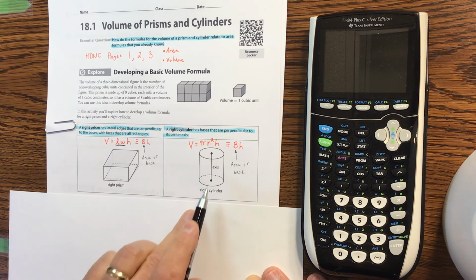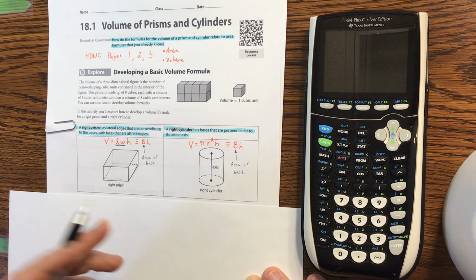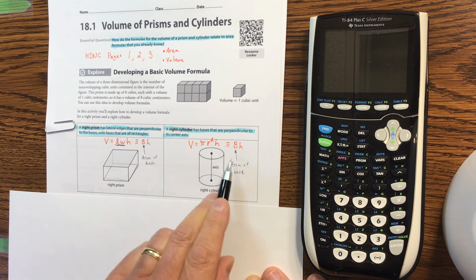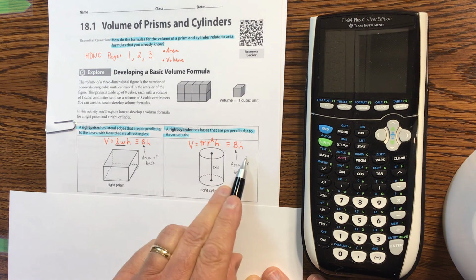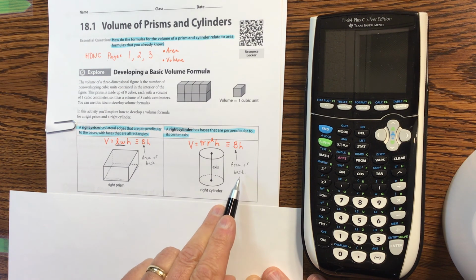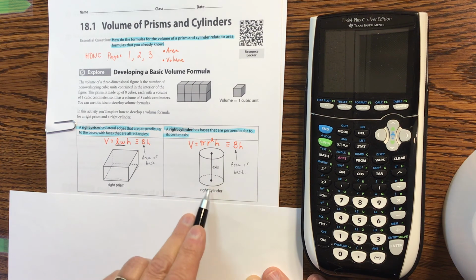Same thing over here on the cylinder. This is just like a coffee cup, a can of soda, or as we say in the north, a can of pop. Once again, volume is nothing more than the area of the base times the height of that can, or height of that cylinder. And the area of a circle is pi r squared, so the volume is pi r squared h.